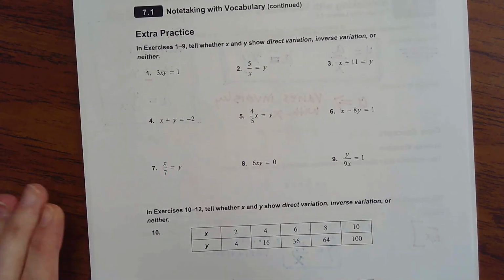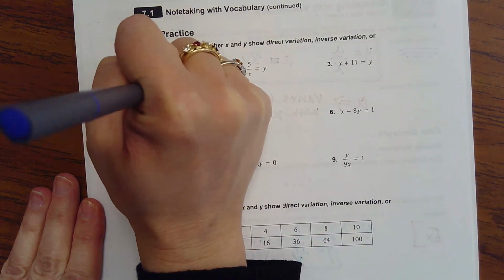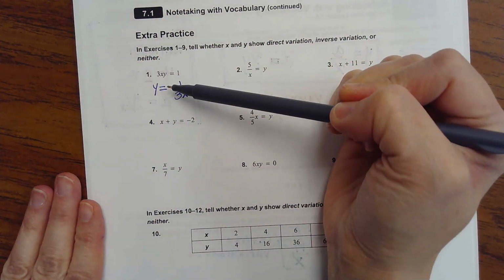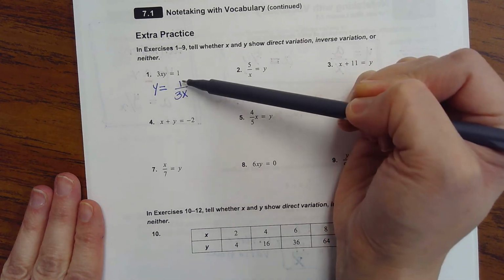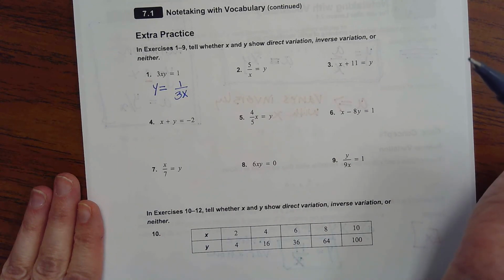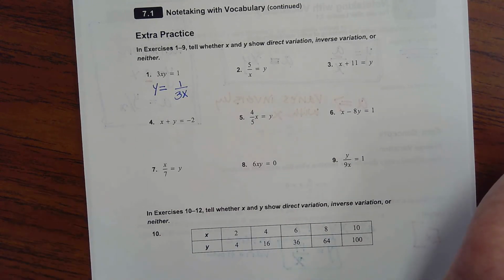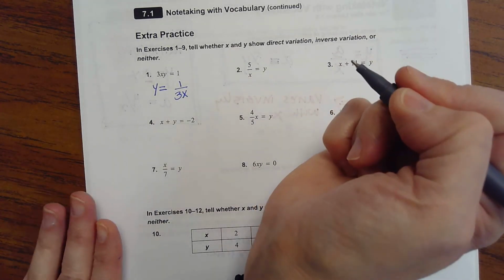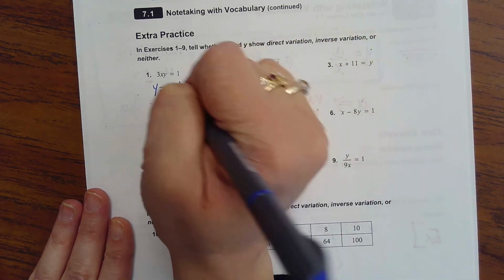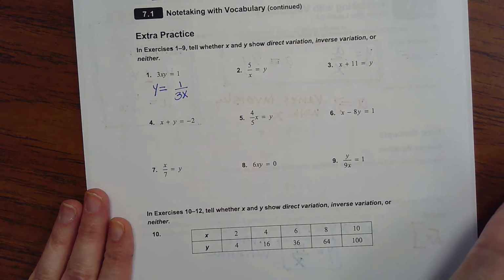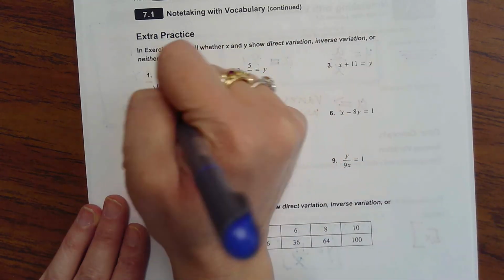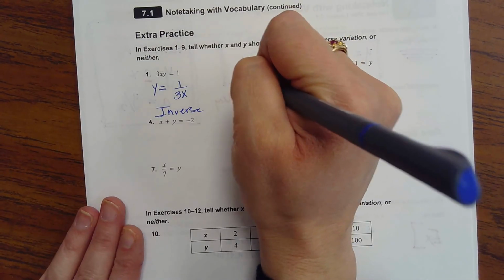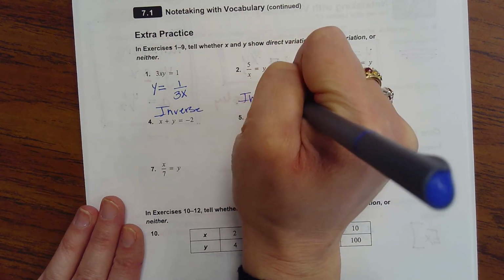All right, so number one, what I would start with is solving your equation for y. So I get 1 over 3x. Again, what you're looking for is y equals a value divided by x. In this case, it would have to be an inverse relationship, because you can rewrite this as y equals negative 3 to the negative 1 over x, or basically some constant being divided by x. So this is inverse. For number 2, I have a constant over x equals y, so that one's already in the right format, so that one's an inverse.